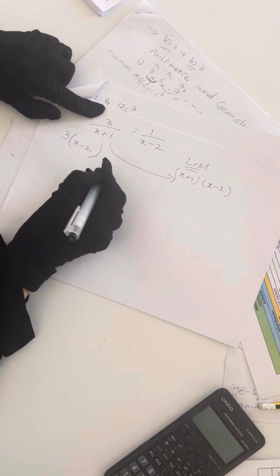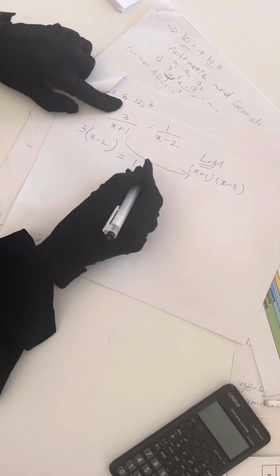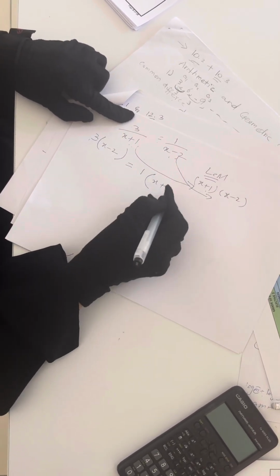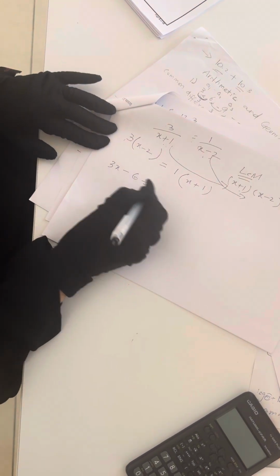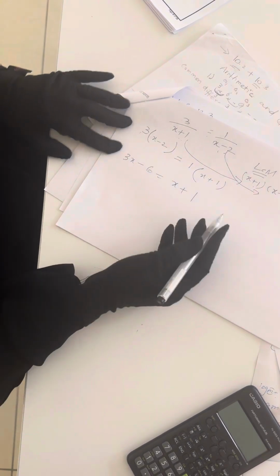What is the sign? Equal. Then what is the numerator? 1. Compare this here. X minus 2 is already there. What is not here? X plus 1. And now just multiply. 3x minus 6 equal x plus 1. This is a linear equation, right? So we can simplify normally.